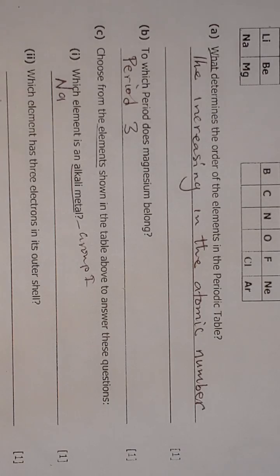So group 3 elements, they are placed in group 3 because one of the properties is that they've got 3 electrons in their outermost shells. So which element has 3 electrons in its outermost shell? So check out for group 3 elements.